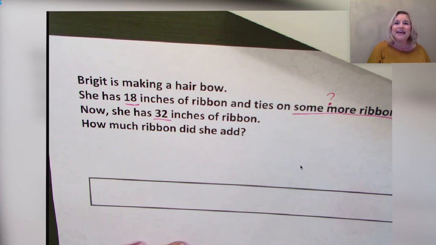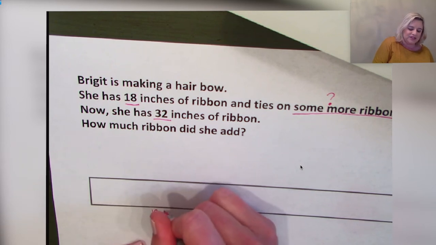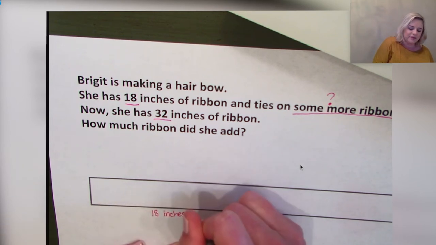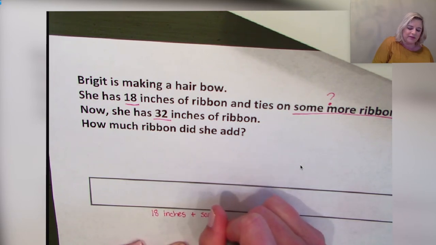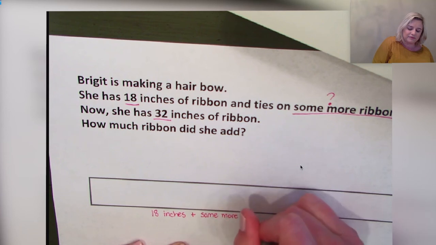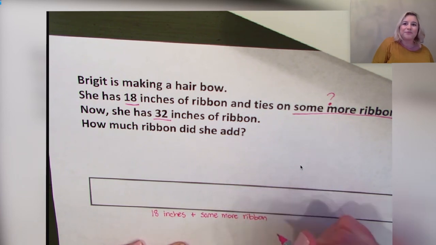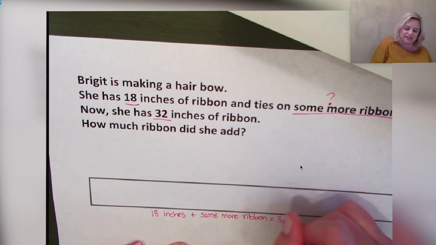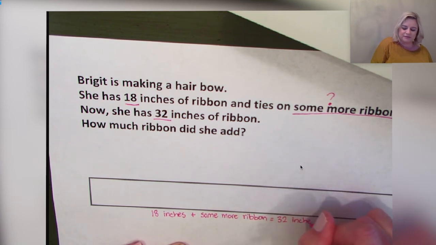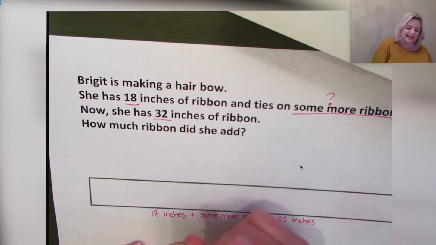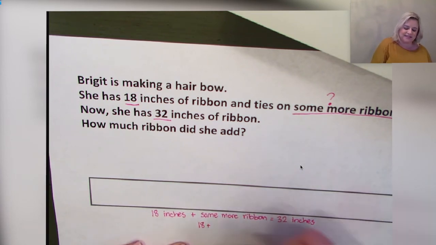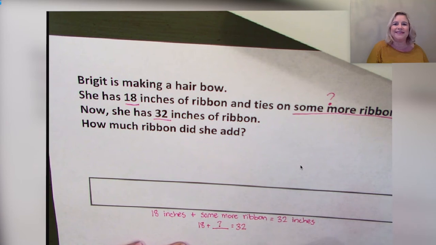I agree. Let's set up the equation. Write this with me. 18 inches plus some more ribbon equals 32 inches. So our equation is 18 plus, we're not sure about the missing add-in, equals 32. Now we can figure out the missing number or add-in with the model. Let's set the model up together.